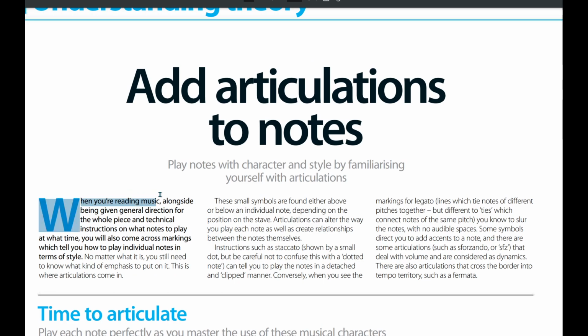When you're reading music, alongside being given general direction for the whole piece and the technical instructions on what notes to play at what time, you also come across markings which show you how to play individual notes in terms of style.